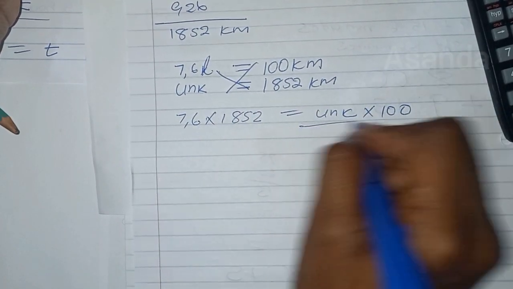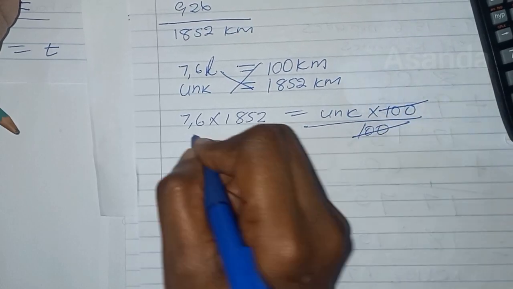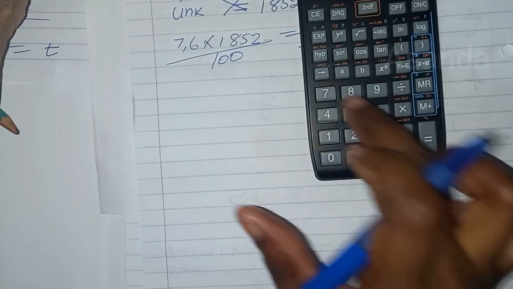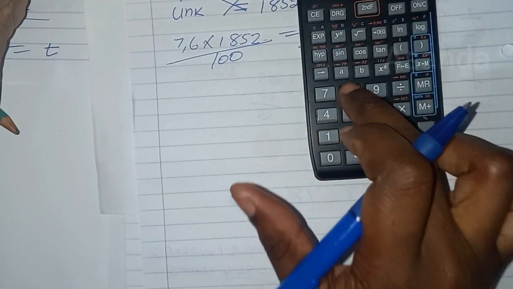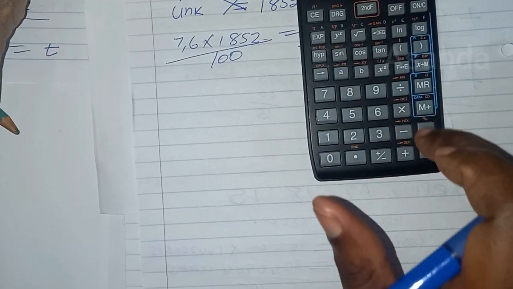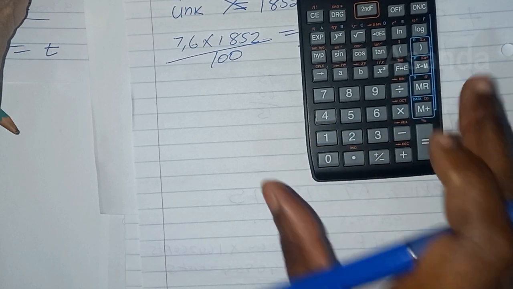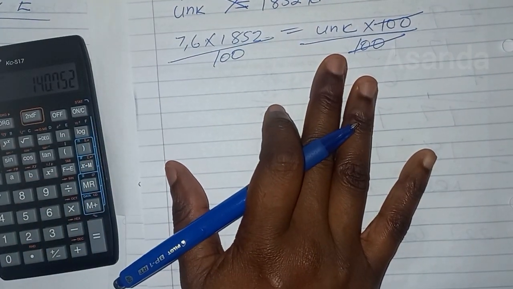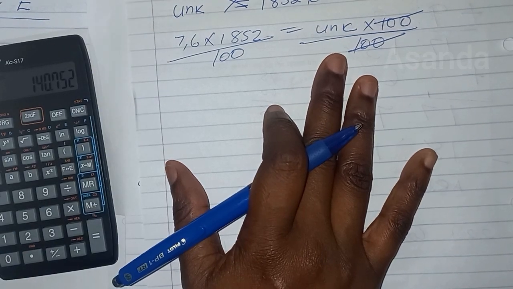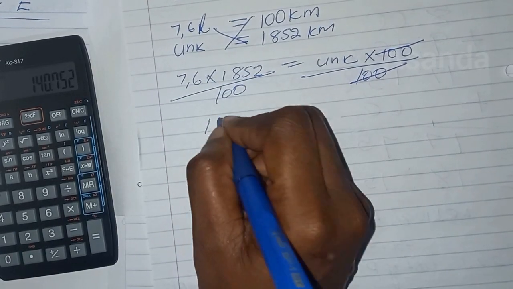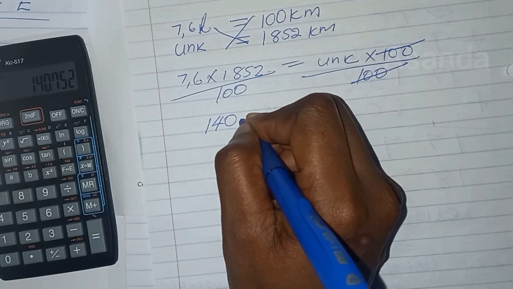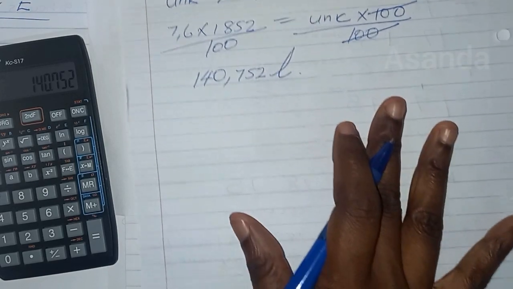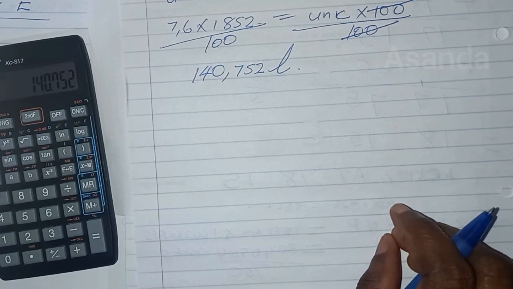Then divide by 100 this side, divide by 100 this side, as usual. 7.6 times 1,852 divided by 100. That should give me 140.752 liters. Those are my liters.